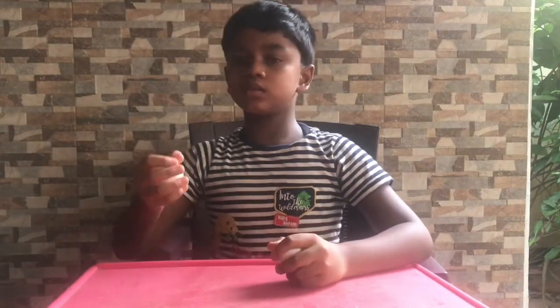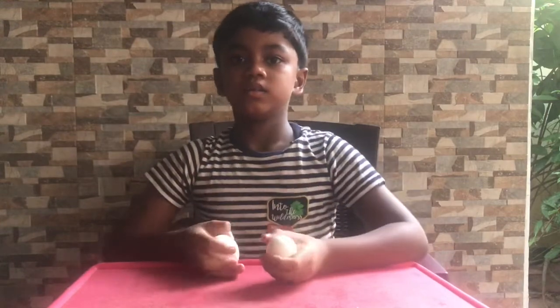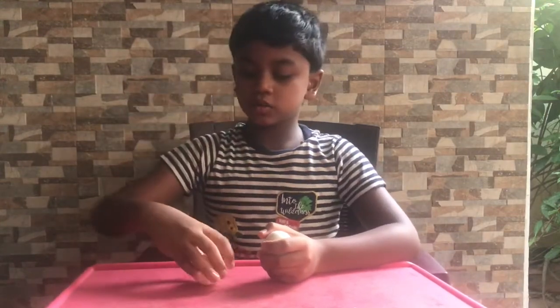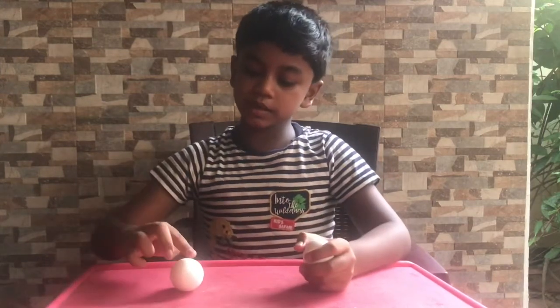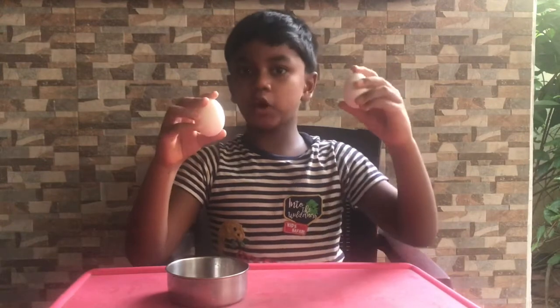So this is an example. If you take a bottle and fill water in it and close the bottle, spin it around, even if you stop spinning the bottle, the liquids will keep spinning. So the same thing is happening here. So when I spin this, and even if I stop it, the liquids build up some momentum to still keep going. So this is how to differentiate a raw egg from a hard-boiled egg.